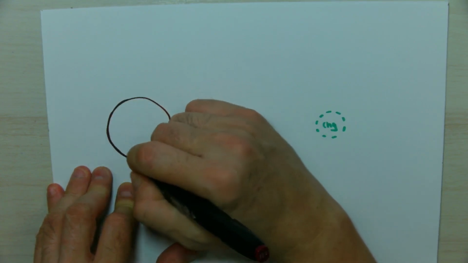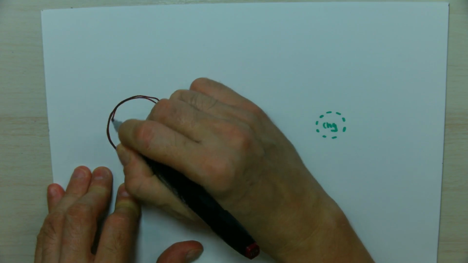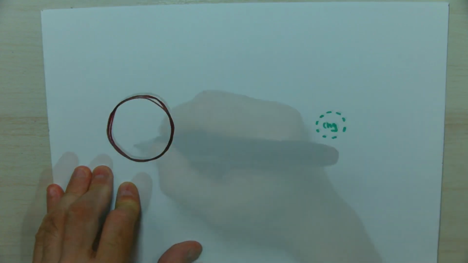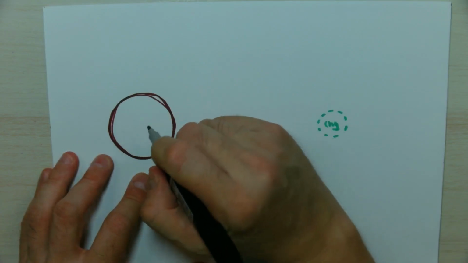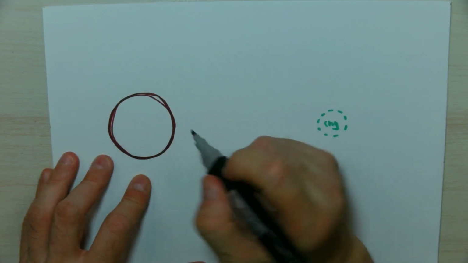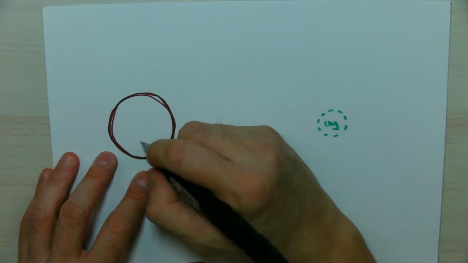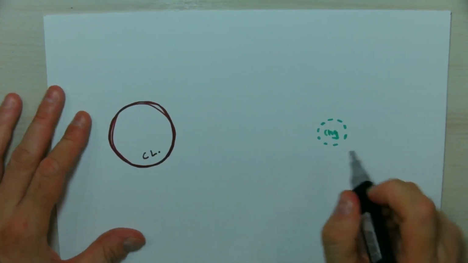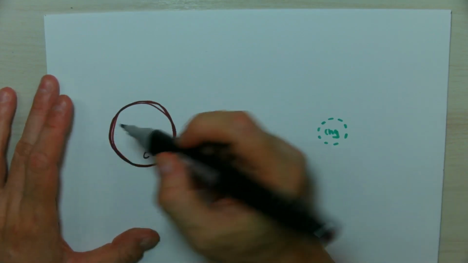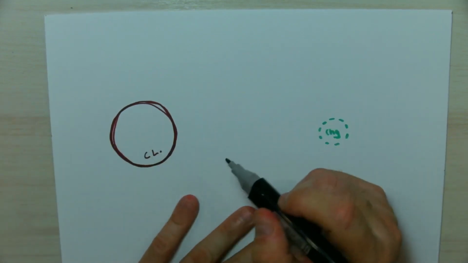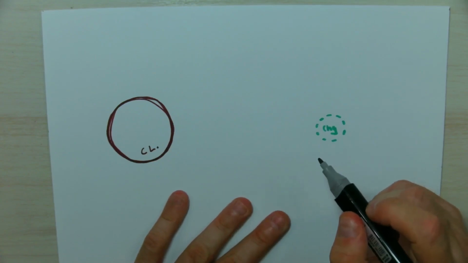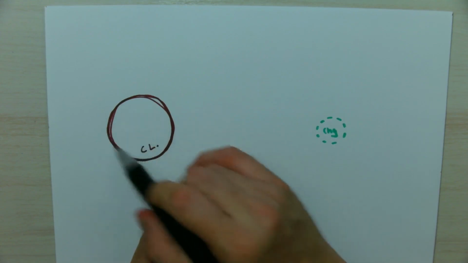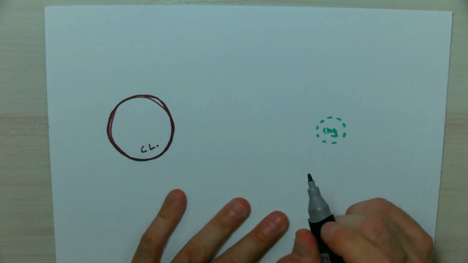Something like that. And then you need to label this with your name. So this is definitely way bigger than this one.